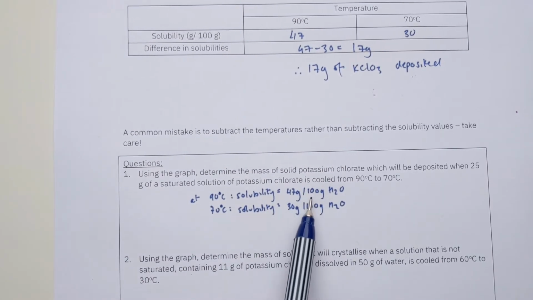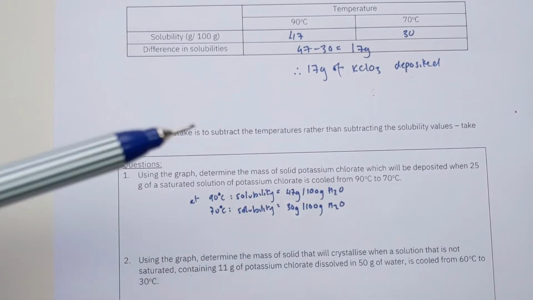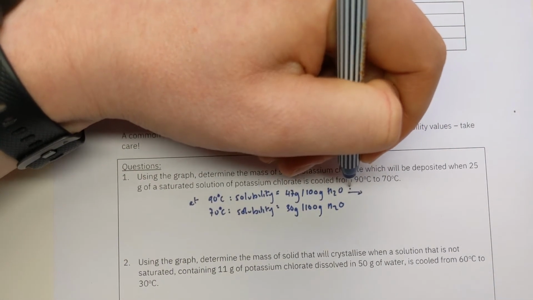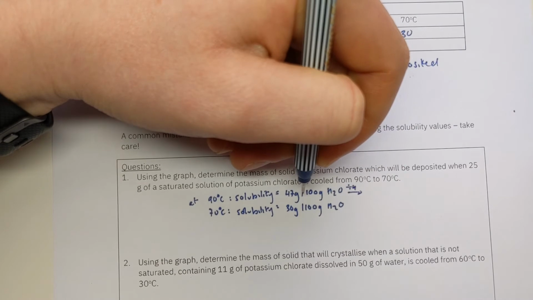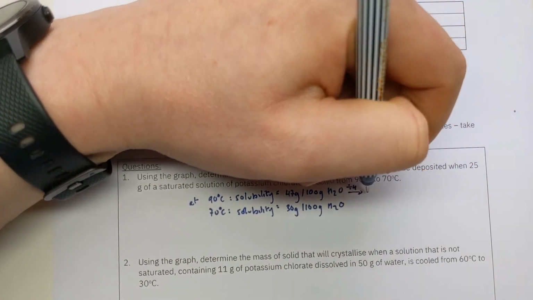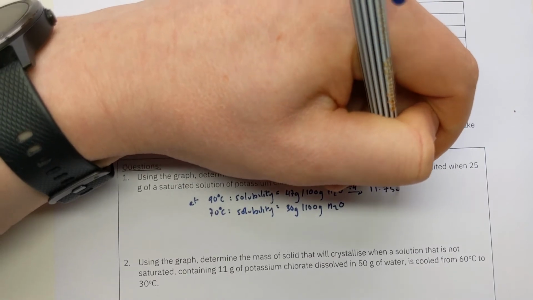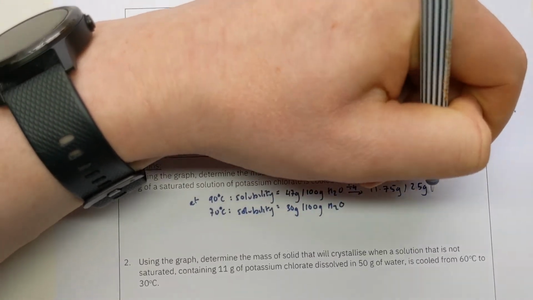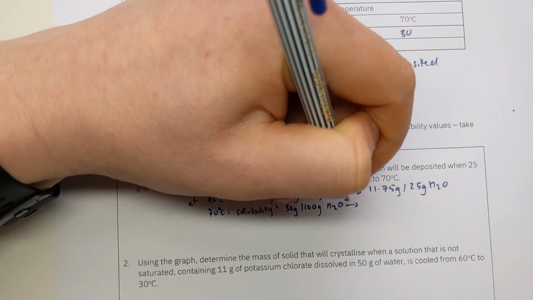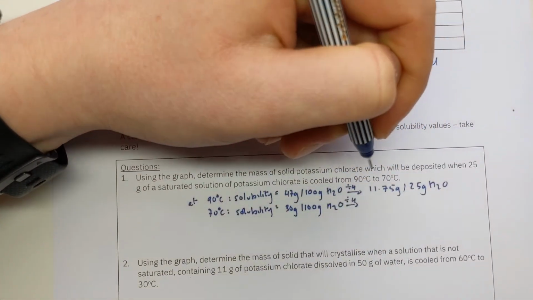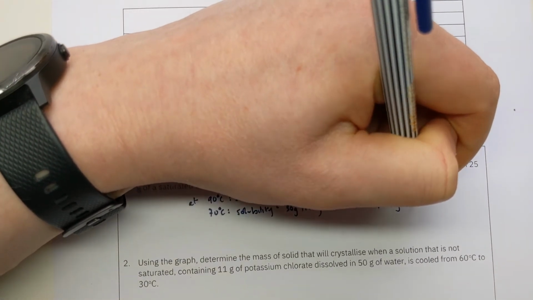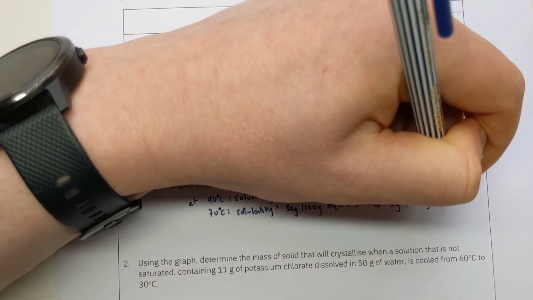So we have to adjust 100 grams down to 25 grams. That's simple enough, we just divide by 4 in both cases. So if I only had 25 grams of water at 90 degrees C, it would be 47 divided by 4, which is 11.75 grams in 25 grams of water. And again, if I had it down at 70 degrees C, divided by 4 again, if I only had 25 grams of water, that would mean I'd be able to dissolve 7.5 grams in 25 grams of water.